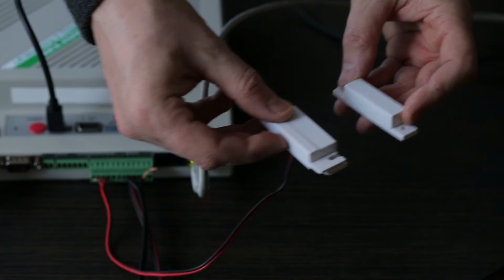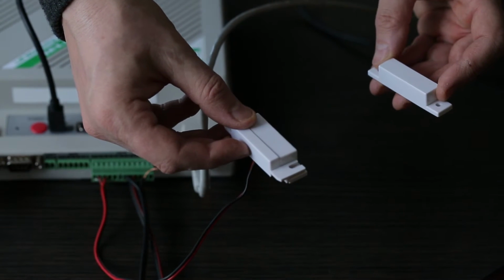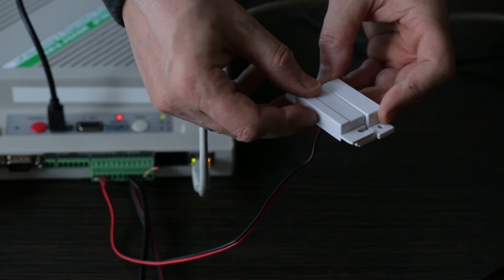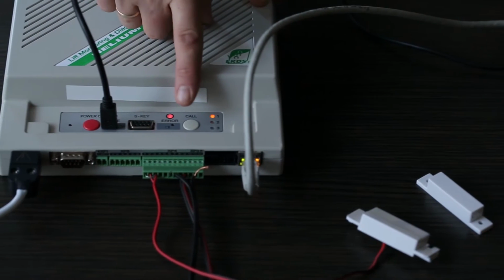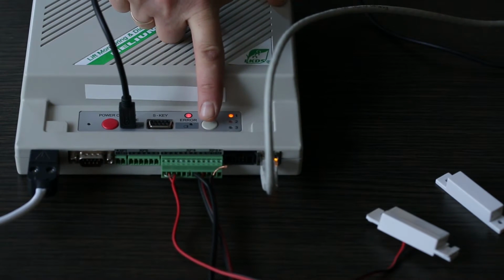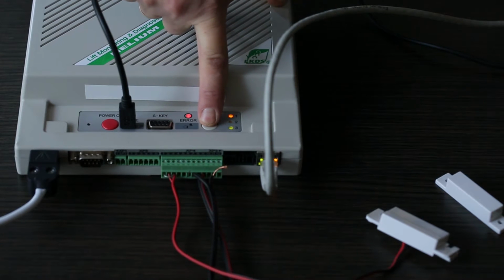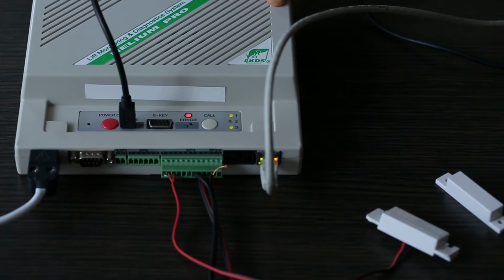After connecting all the elements in such a way, you are able to simulate machine room closing and opening. By pressing the call button, you can simulate the call from the lift car as well as check voice communication between the operator and lift car.